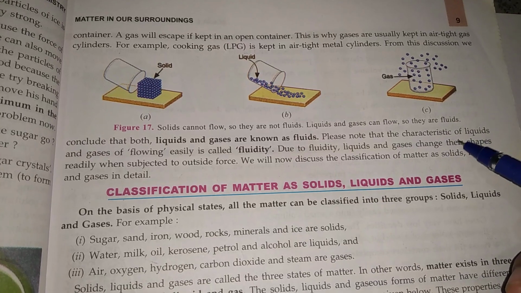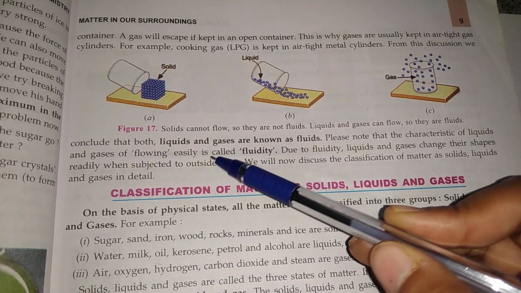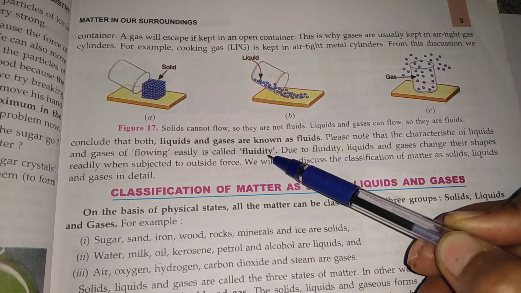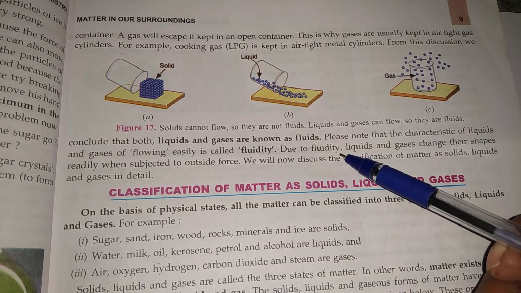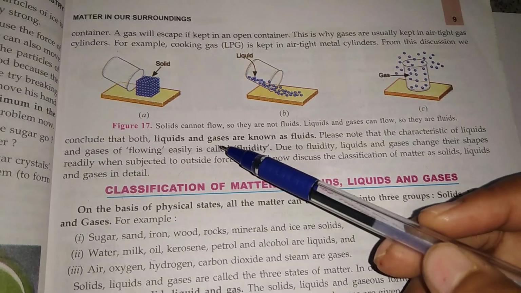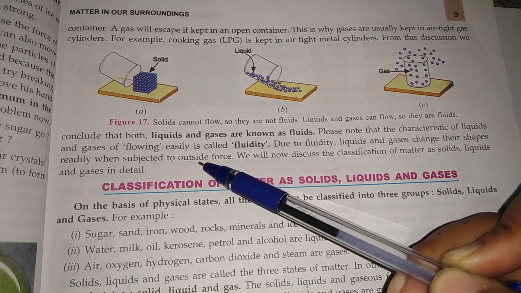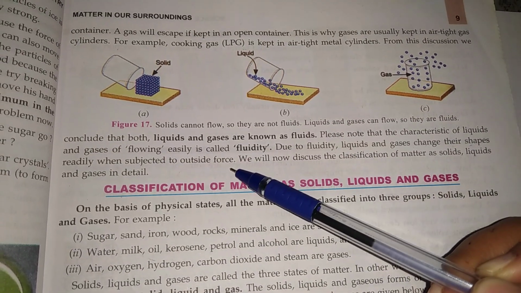So the characteristic of liquids and gases of flowing easily is called fluidity. Due to fluidity, liquids and gases change their shapes readily when they are subjected to an outside force.